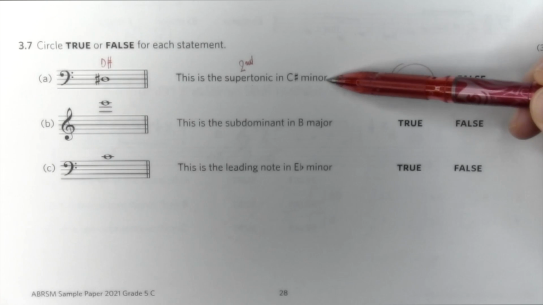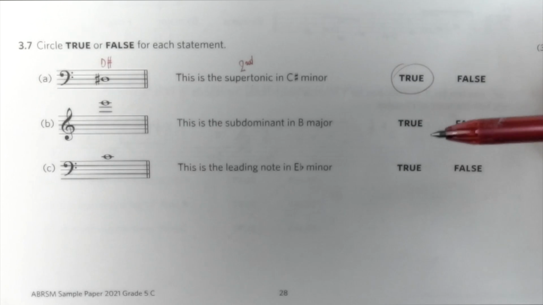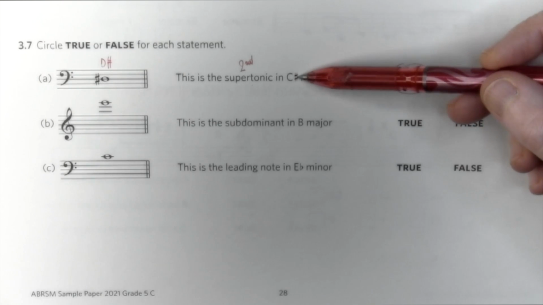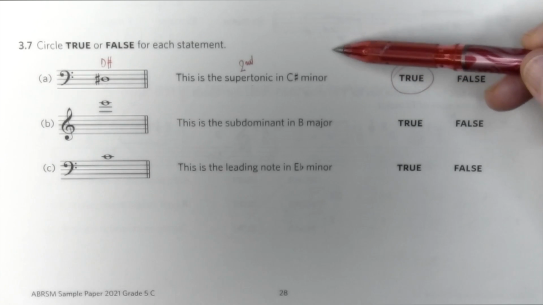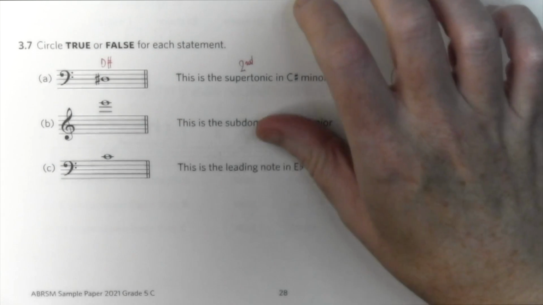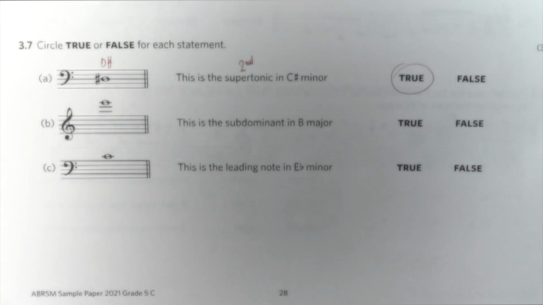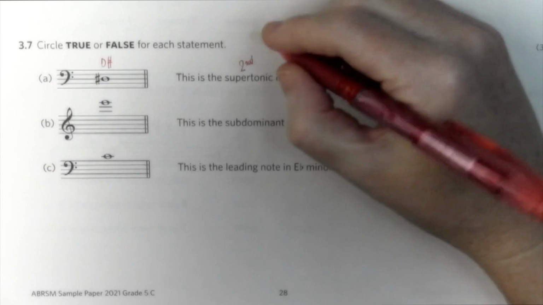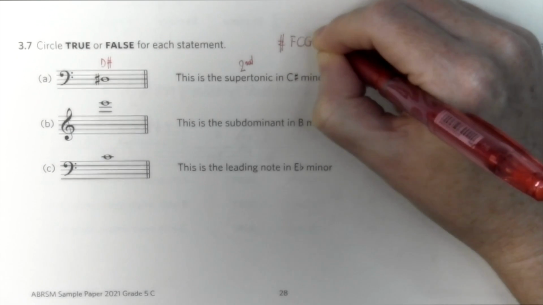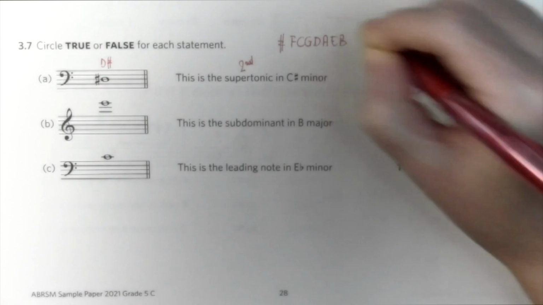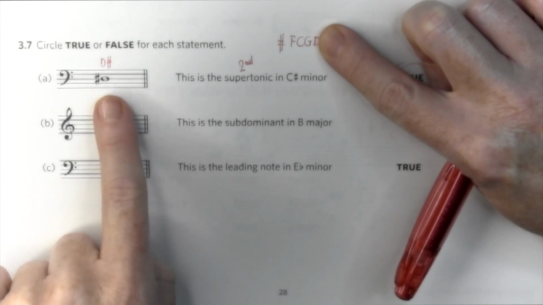C sharp minor has 4 sharps in the key signature because it's the relative minor of E major. And E major minus 1 semitone equals D. So the sharps are fa, do, sol, re, D sharp. So it is correct. Let's write the order: fa, do, sol, re, la, mi, si. So these are the 4 sharps. So D is included.